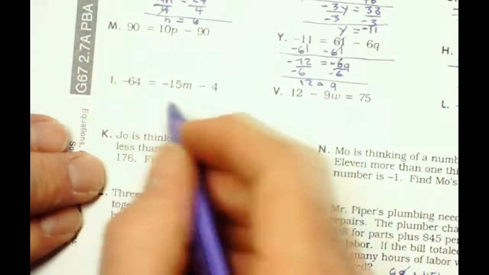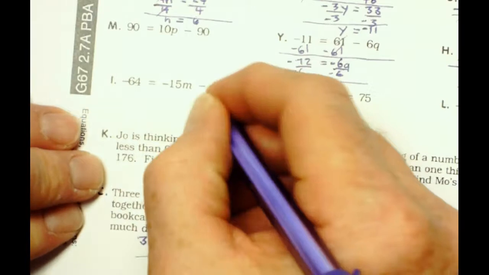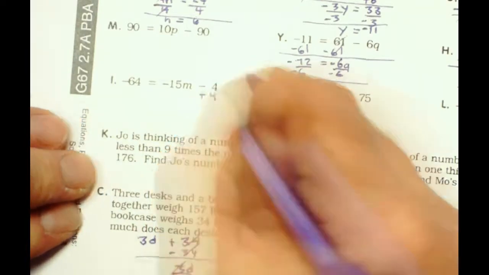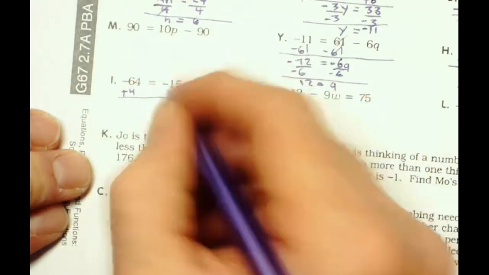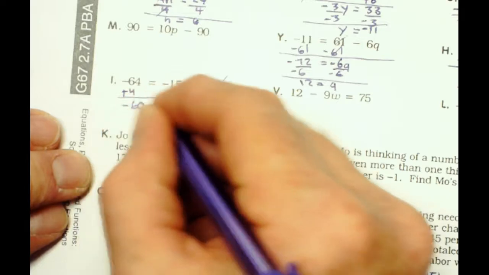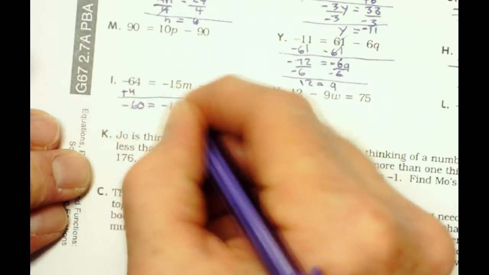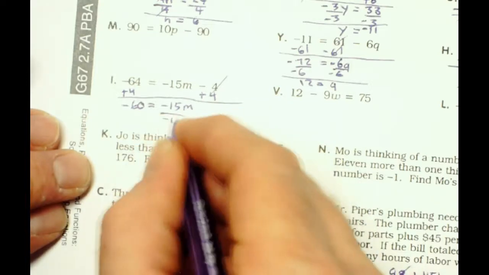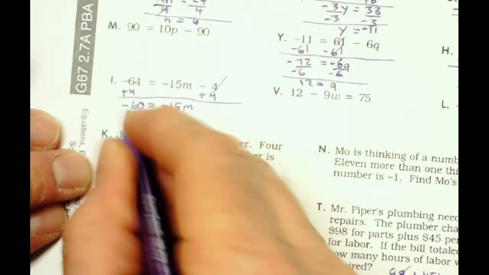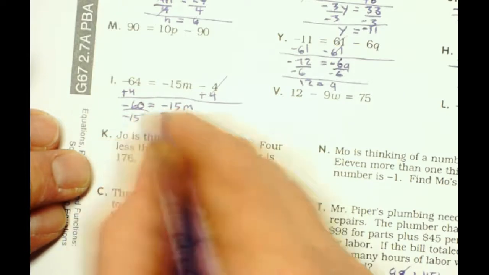Negative 64 equals minus 15m minus 4. Well, first thing we're going to do is we're going to get rid of this 4 so we can get that m by itself. So plus 4. Now, these cross off. We're left with a negative 60 equals a negative 15m. Well, I'm going to divide by a negative 15 to get rid of that negative. Divide by negative 15 over here.